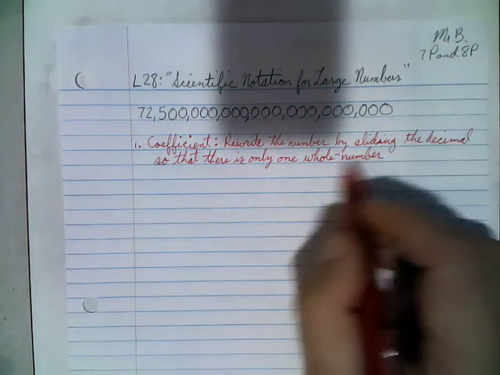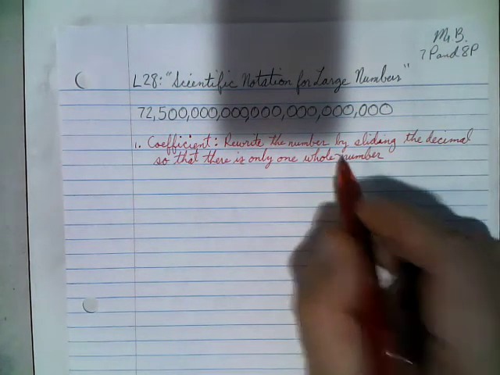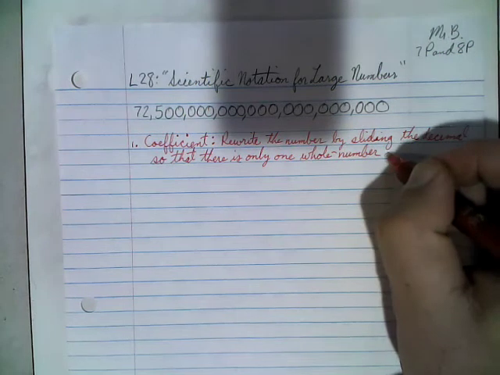We're using whole number as an adjective here, so it gets a hyphen. One whole-number digit.